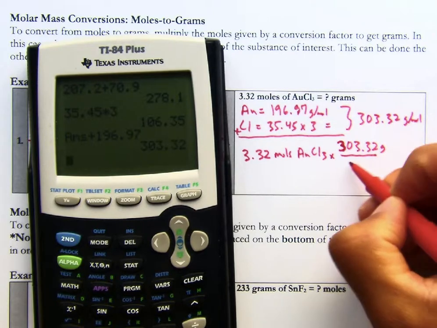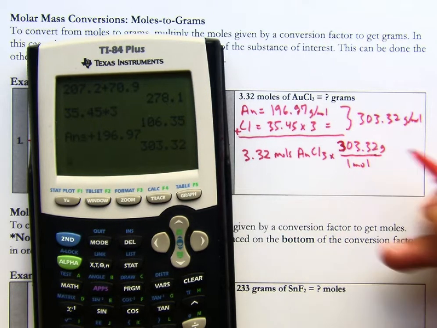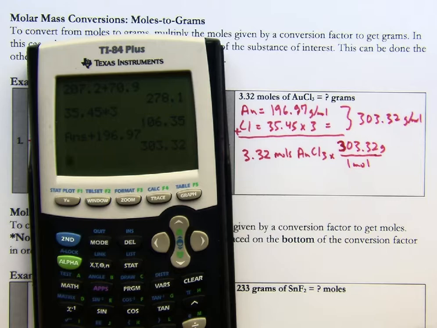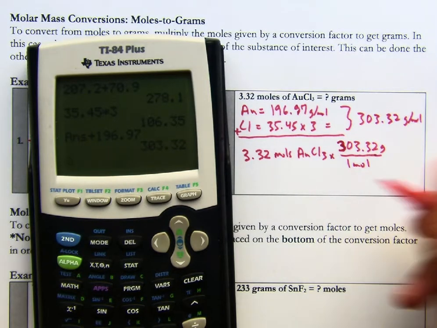3.32 grams over 1 mole. 1 mole is 303 grams. We have 3 of them.